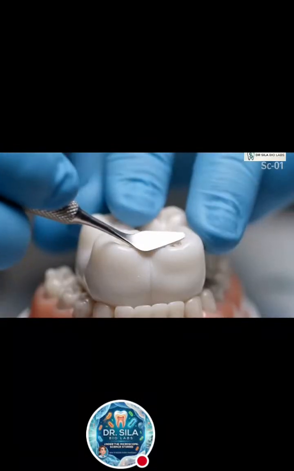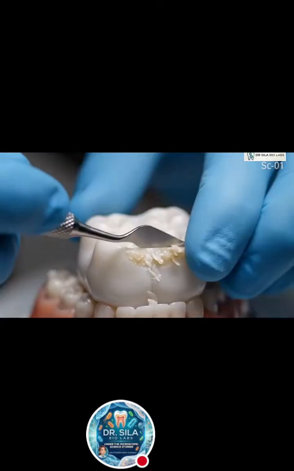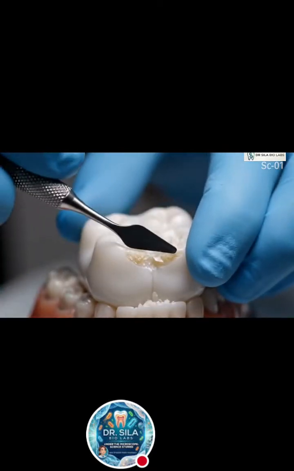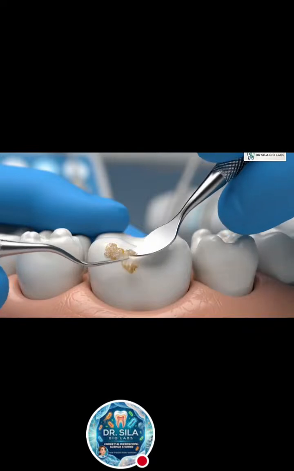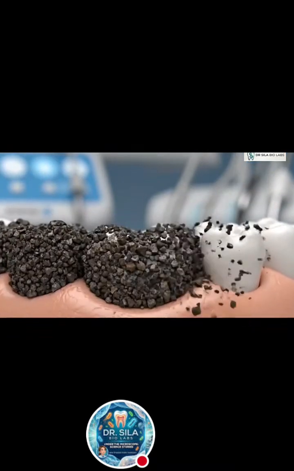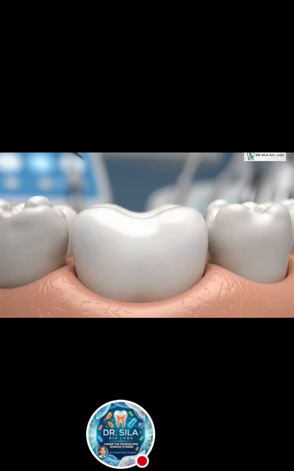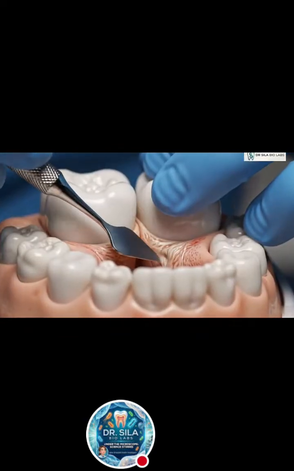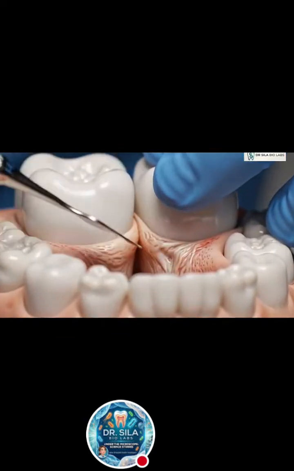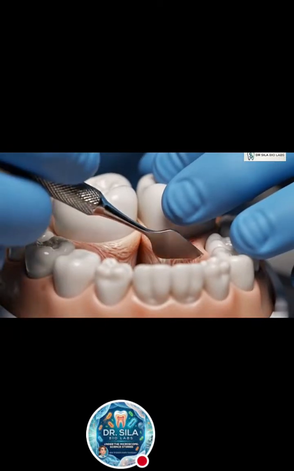The curved design allows the instrument to adapt to root anatomy. This helps remove deposits that may remain after ultrasonic scaling. Even tiny remnants of calculus can be detected and eliminated. The goal is to leave the root surface as clean as possible. Hand instruments provide excellent control in difficult-to-access areas. They are especially valuable around complex root structures.